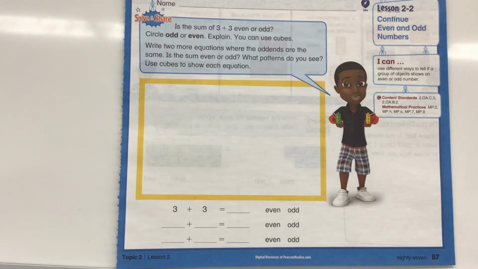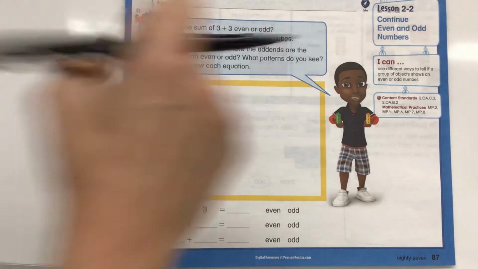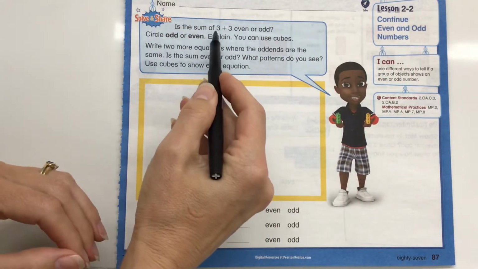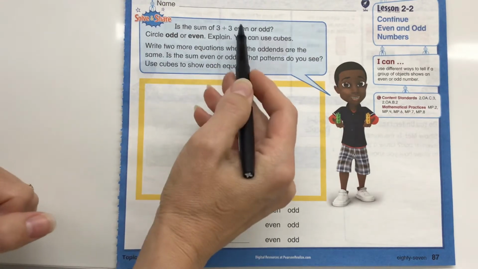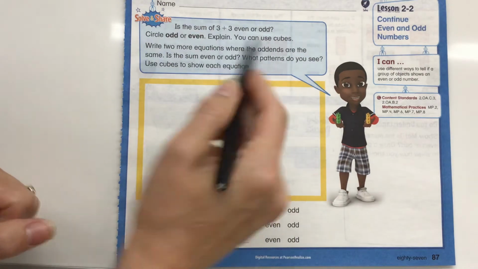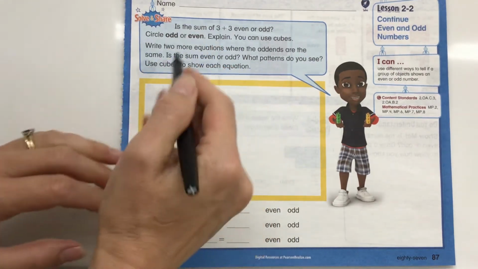Okay, here is our second grade math lesson, 2-2. We're continuing even and odd numbers. Is the sum of 3 plus 3 even or odd? Circle odd or even. Explain, and you can use cubes.